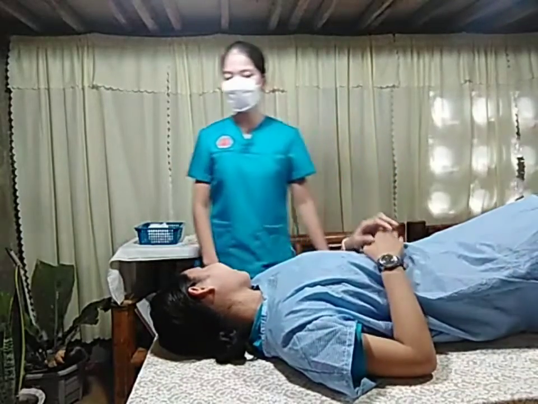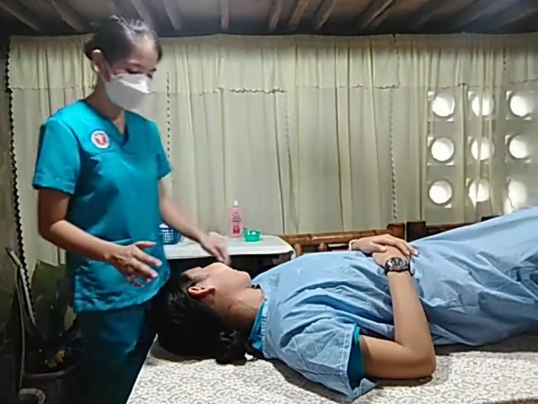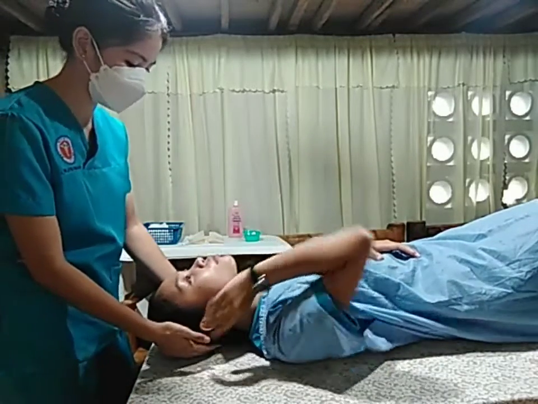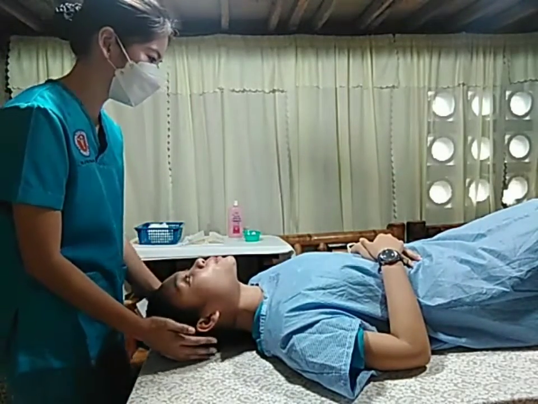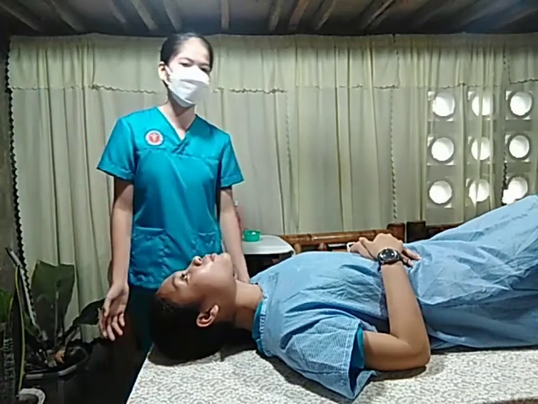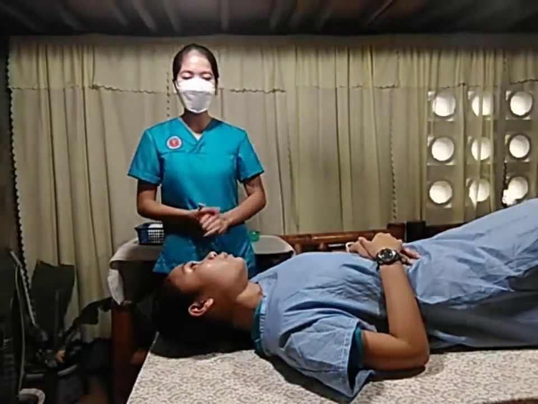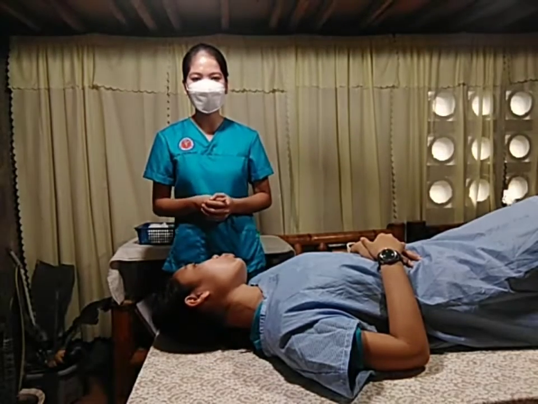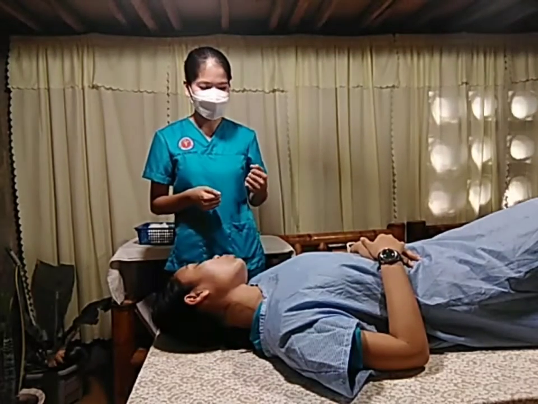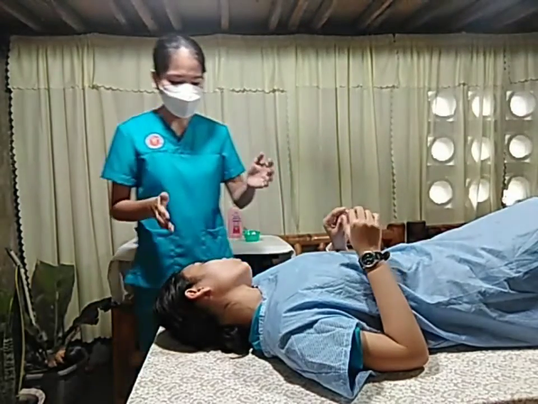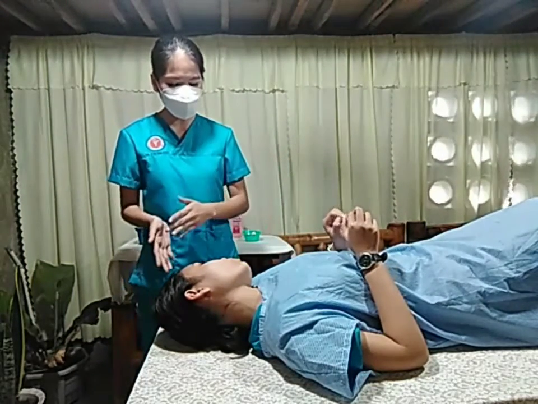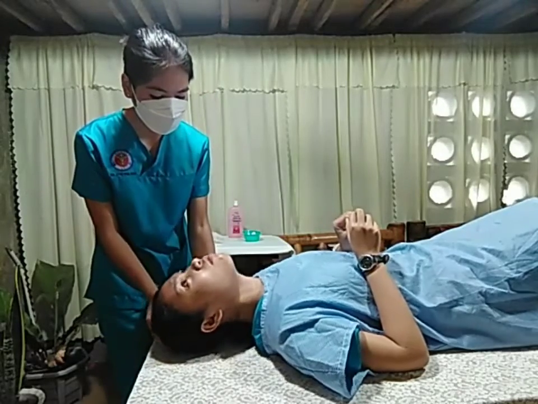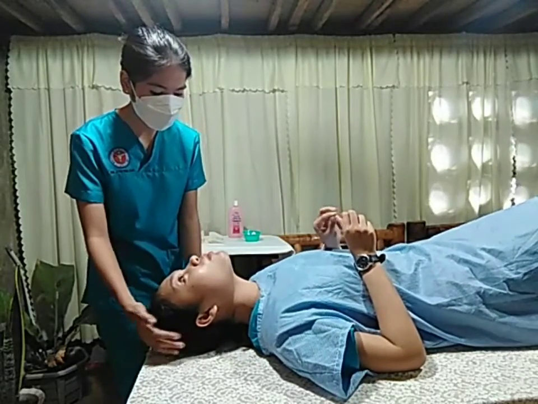Okay. The next to it is we're going to position the head properly. So, okay. For the first axis, we have the axis of posterior pharynx. So, we have to tilt the head backward. Okay.